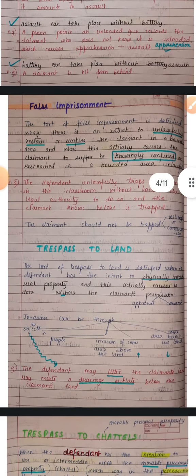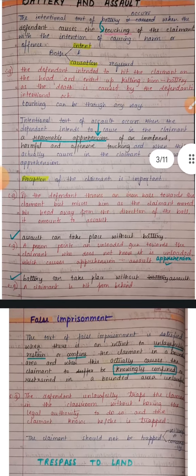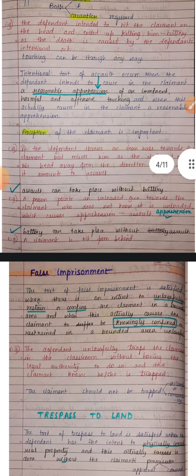Now, assault can take place without battery, and battery can take place without assault. There are two examples here. You need to remember them. There is nothing much to explain here. You just remember the four categories: battery, assault, assault taking place without battery, battery taking place without assault.